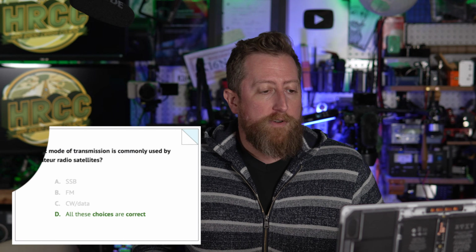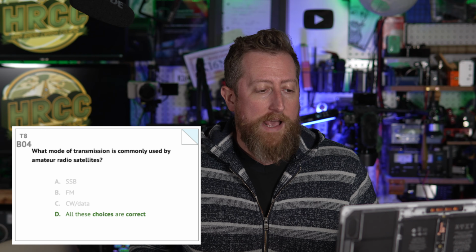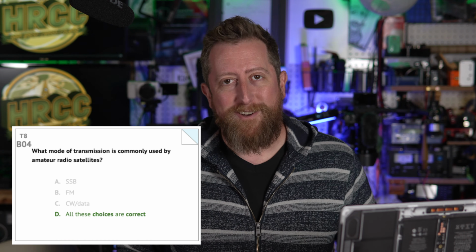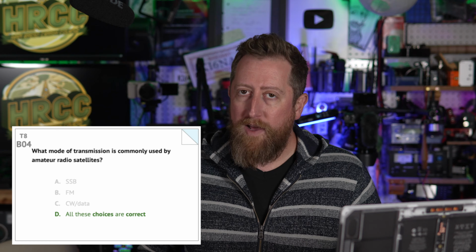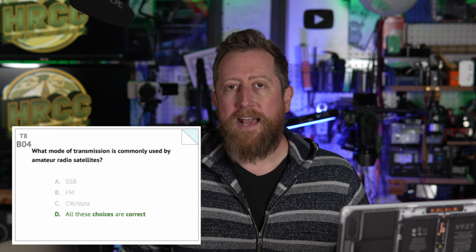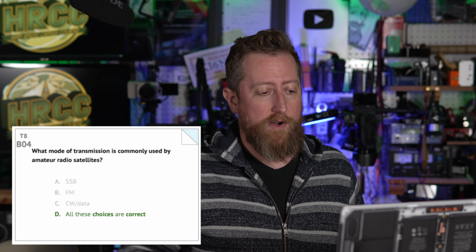B04, what mode of transmission is commonly used by amateur radio satellites? And it's D. All of these choices are correct. And the options are A, SSB for single sideband, B, FM for frequency modulation, and C, CW for continuous wave or Morse code, and data. There are every one of those satellites flying overhead somewhere right now.